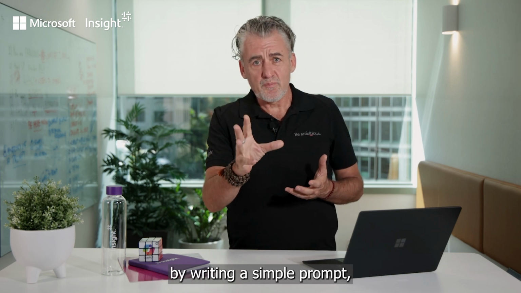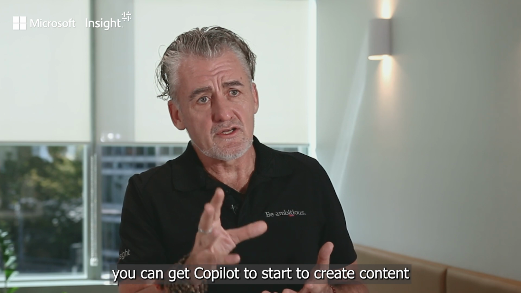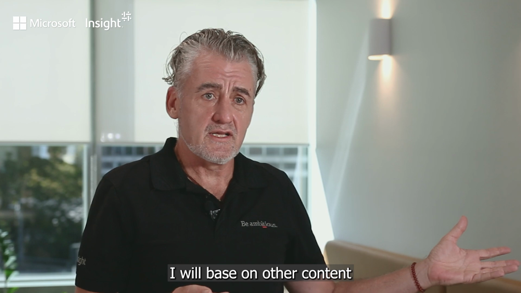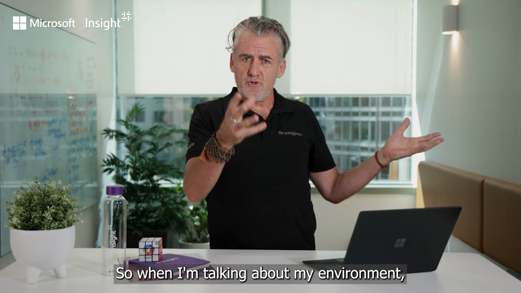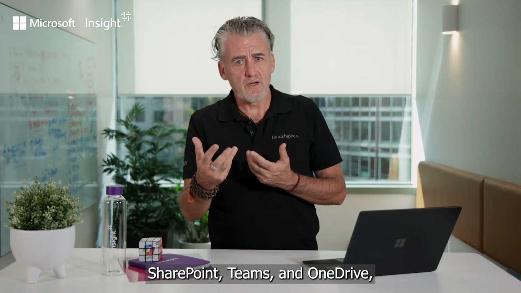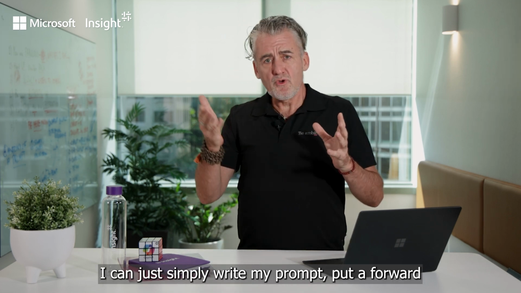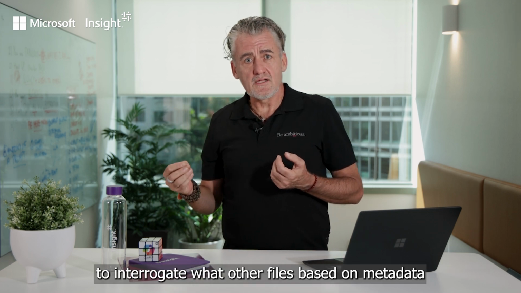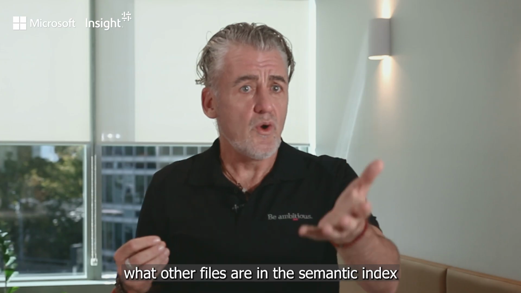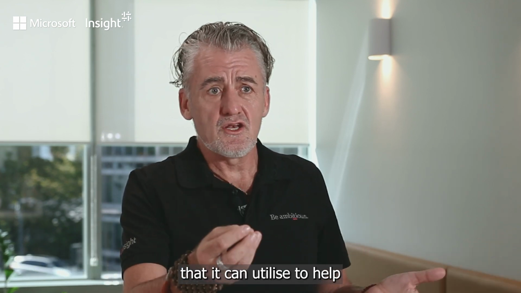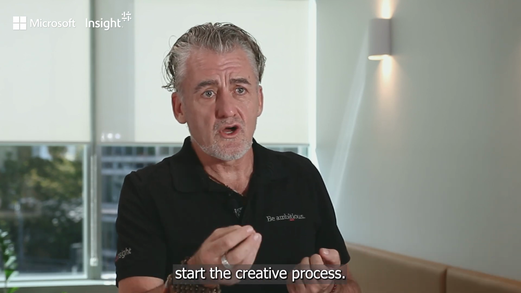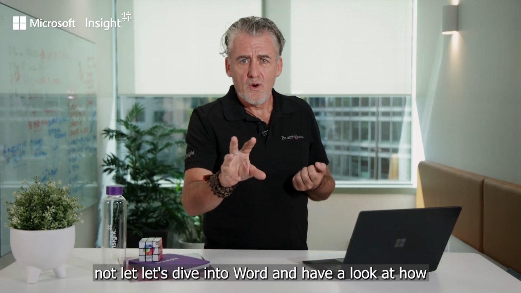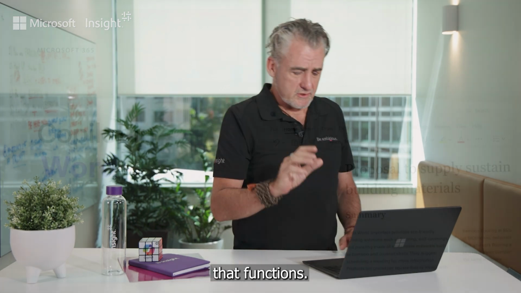By writing a simple prompt, you can get Copilot to start to create content, and often I will base it on other content that exists in my environment. So when I'm talking about my environment, SharePoint, Teams, and OneDrive, I can just simply write my prompt, put a / and it'll use Delve or Office Graph to interrogate what other files, based on metadata and full text indexing, what other files are in the semantic index that it can utilize to help start the creative process. So what we're going to do now, let's dive into Word and have a look at how that functions.